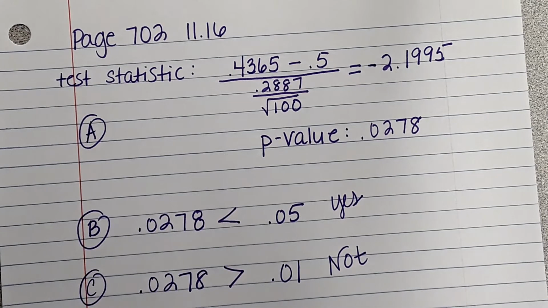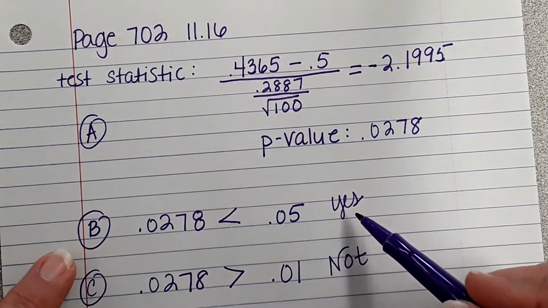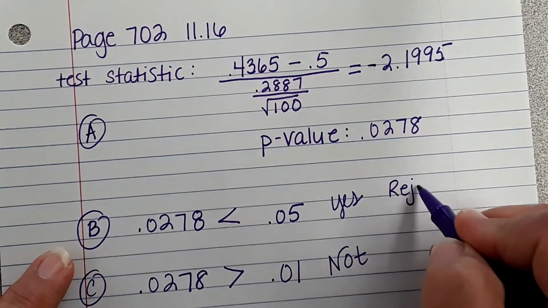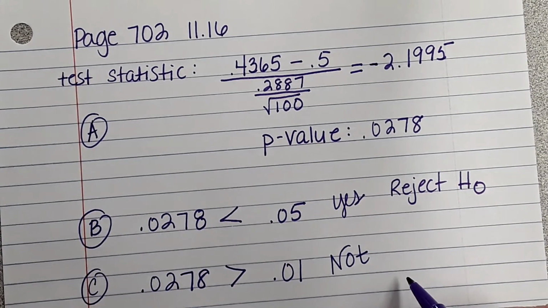What decision would be made about the null hypothesis in part B? So this one, what would we do? So in part B, what would we say about our null hypothesis? Yep. In this one, we would reject our null hypothesis, and in this one, what would we do?